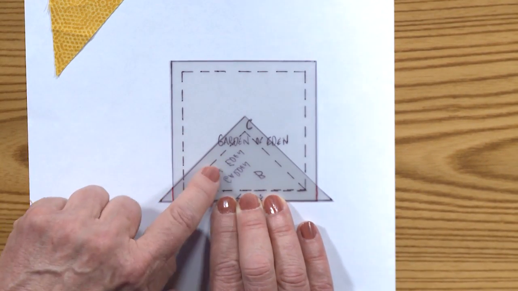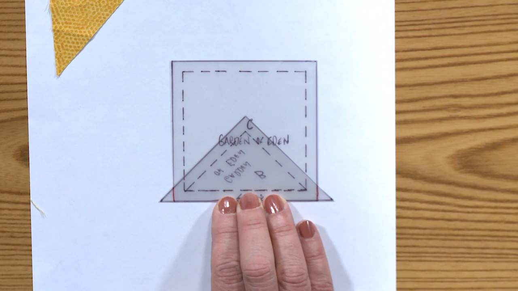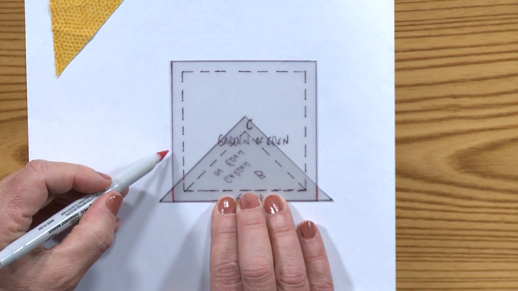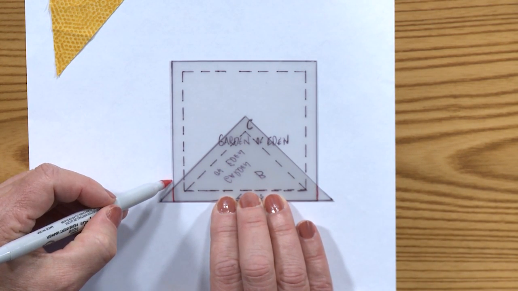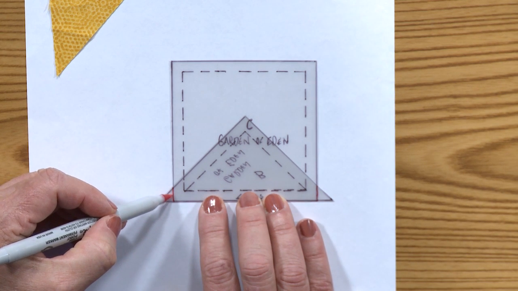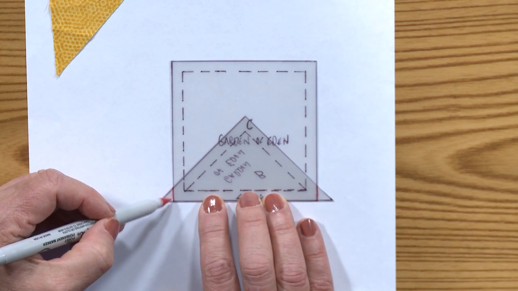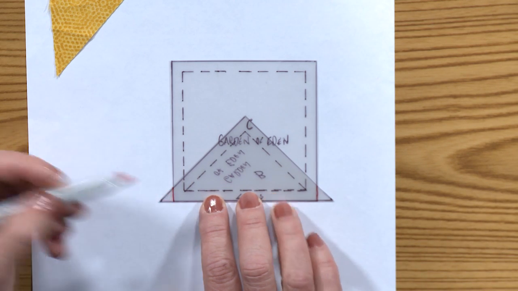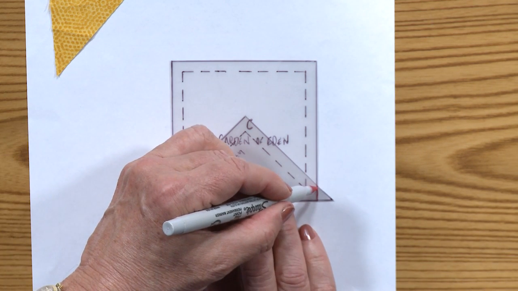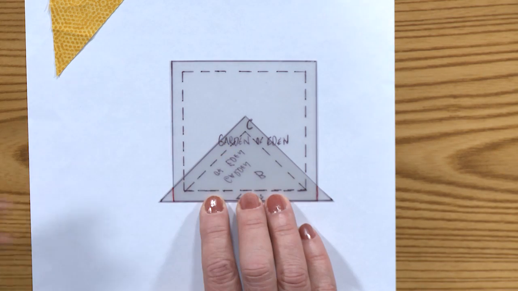So right sides together, where this edge, the cut edge of the C patch, meets the edge of the B patch, I'm going to draw a red line. And I'm only drawing it in red so you can see the difference. Okay? And you would have lined those up, centered them, made sure that was right on.